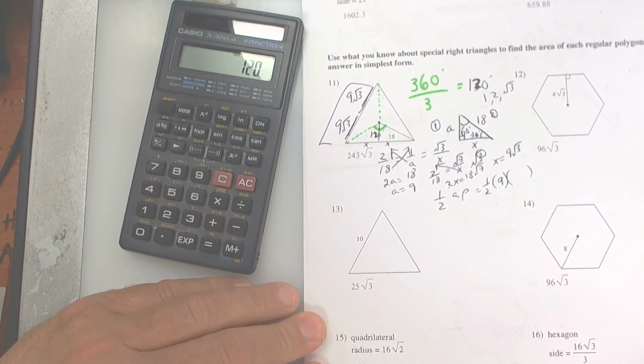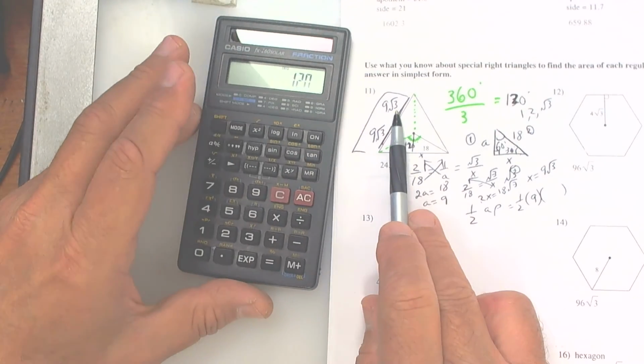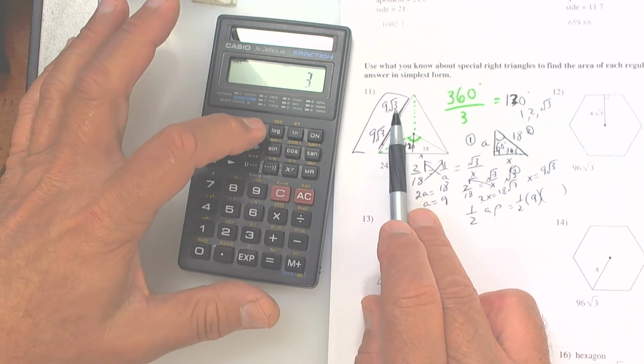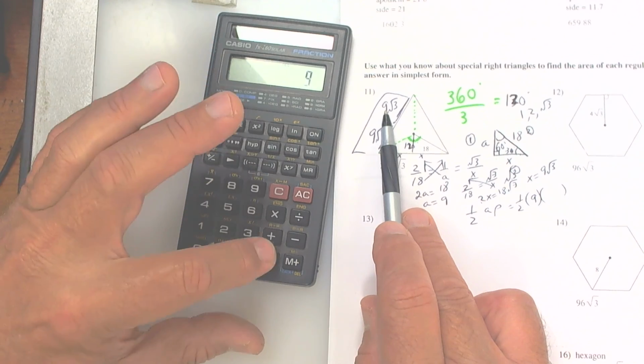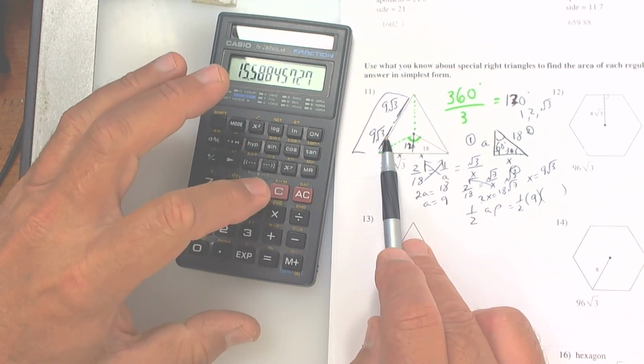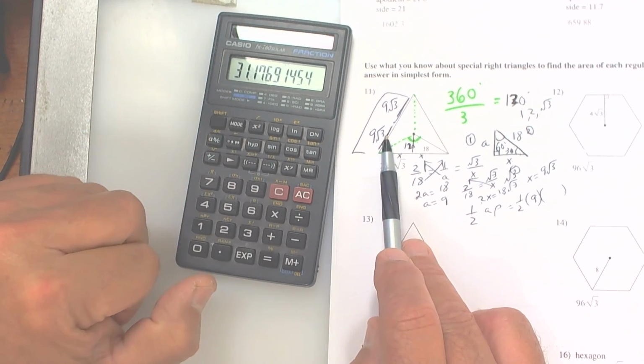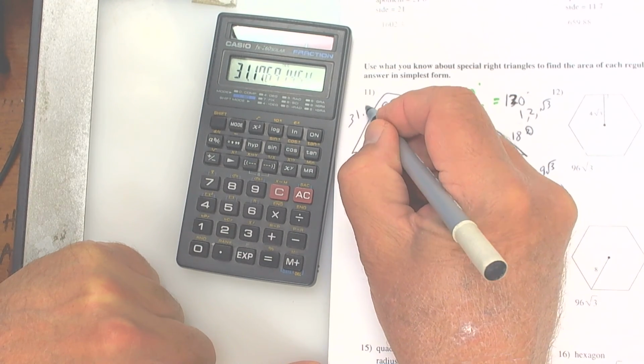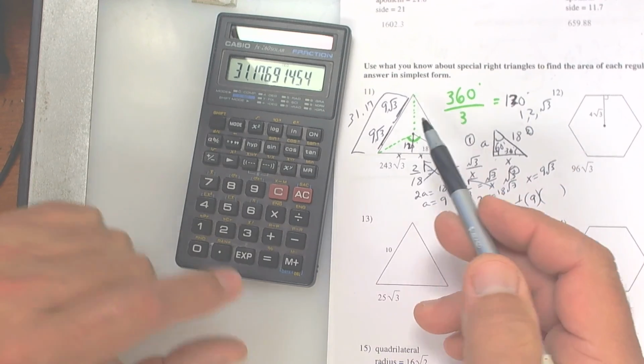So you want to take, and here's how you do it. So watch and listen. I'm going to take square root of 3 times 9, press equals. Then I'm going to double it, so times 2, press equals. So the whole side is 31.17. And then I'm going to multiply by 3.